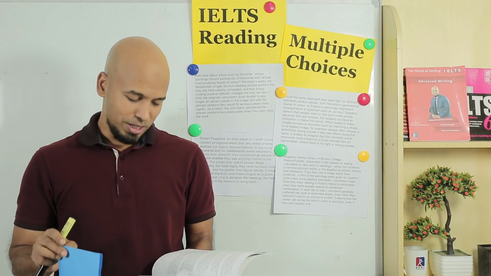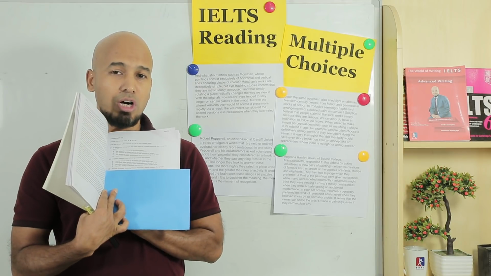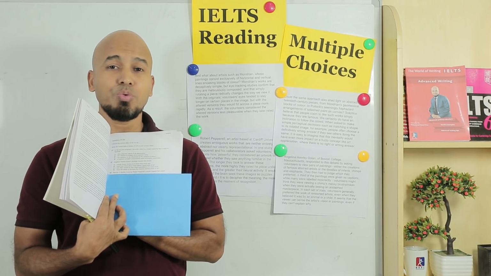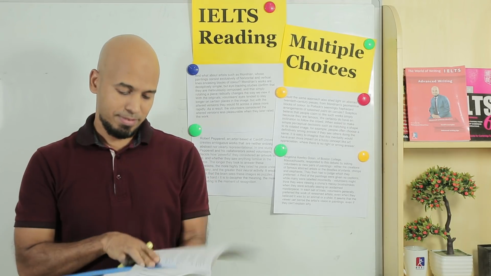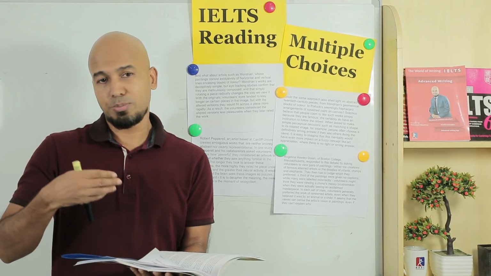Let's solve another one. As I said, initially you don't need to read the four alternatives. What we're going to do is just read the stem. Results of studies, studies means any research.